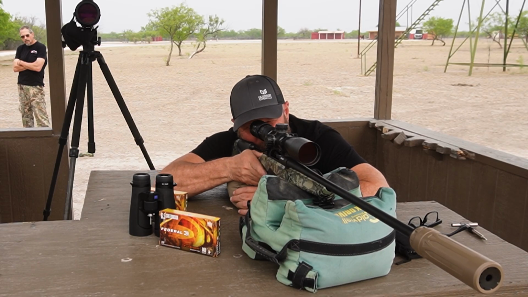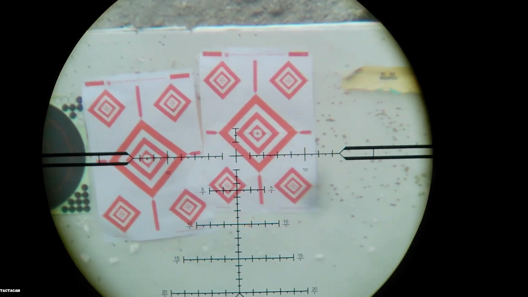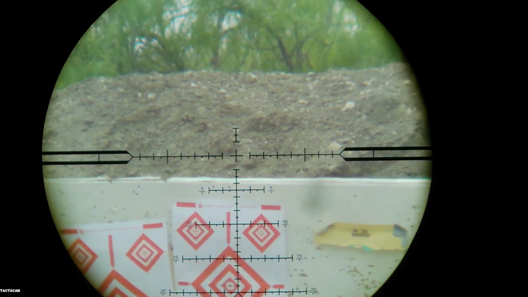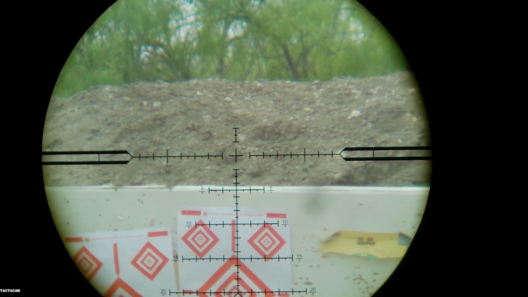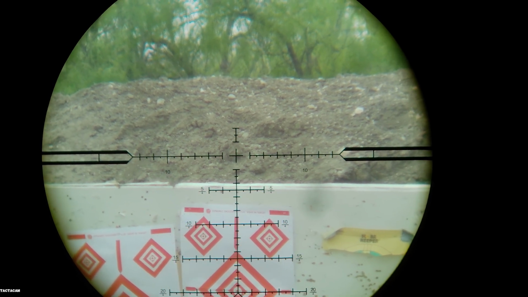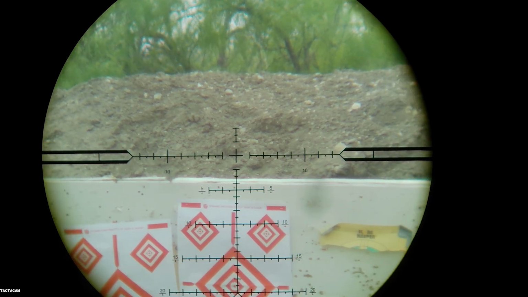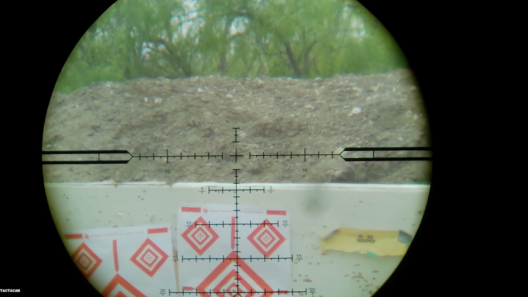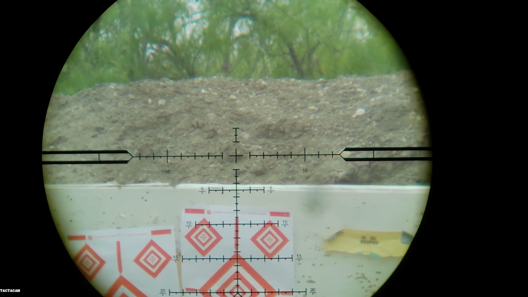So we'll come back over here to 100 so we can see just a little bit better. And if I needed to hold 20 minutes, which is going to be about 700 yards, that's what it would look like. You can see how my crosshair is way above the target, but my subtensions tell me 20 minutes is right there, and now I'm holding center. So it's really just that simple.